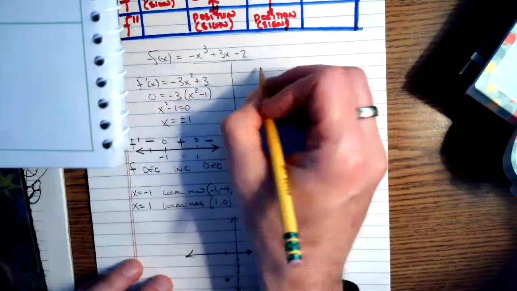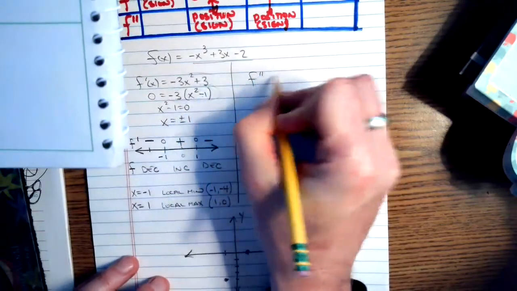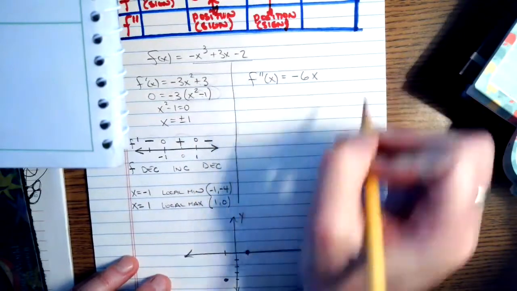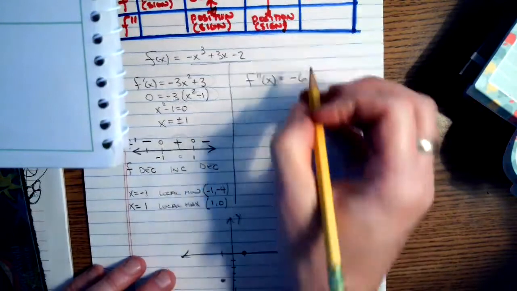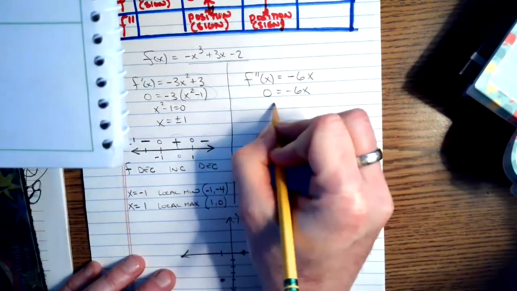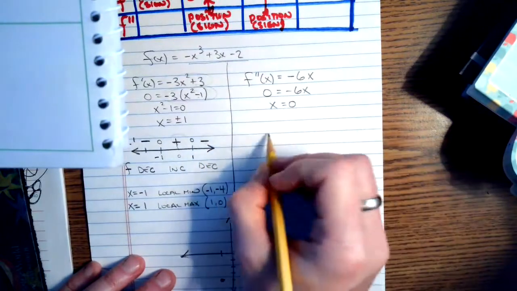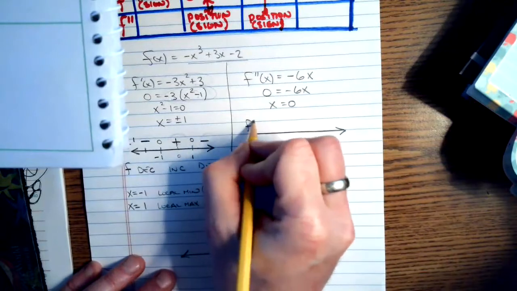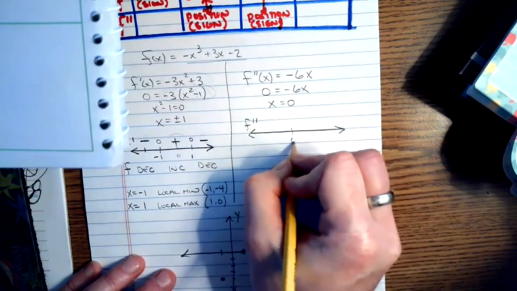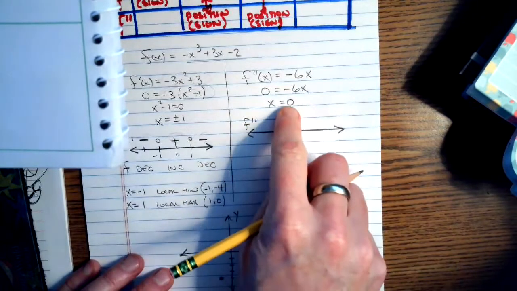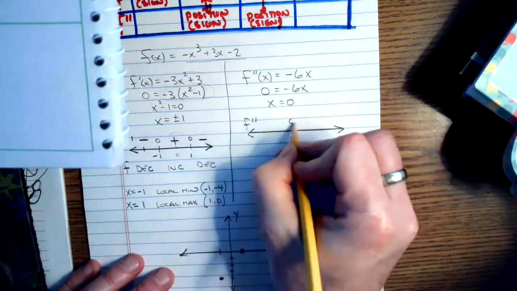Now let's check what's going on with the concavity, which means I've got to take the second derivative. So negative 6x. Find its critical points by setting it equal to 0. It looks like I get one easy critical point, which is just 0. Now I'm going to make a second derivative number line. So at x equals 0, what is the second derivative? Well, at x equals 0, it was 0.